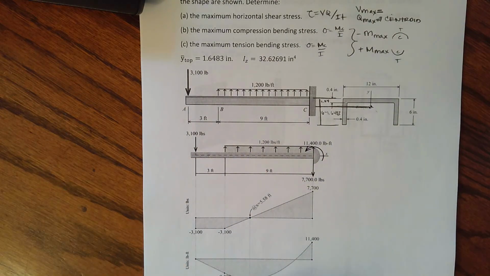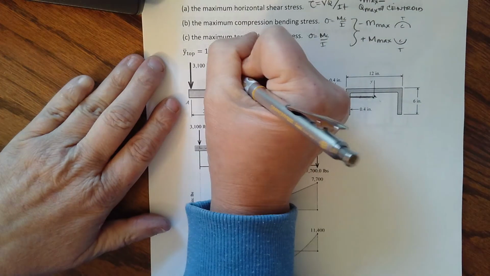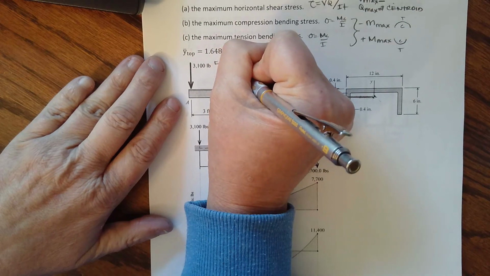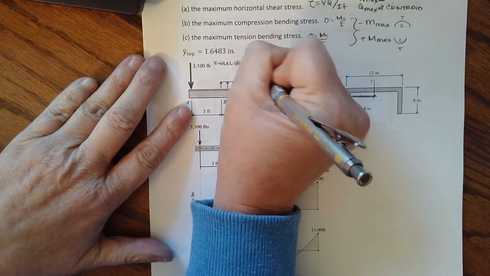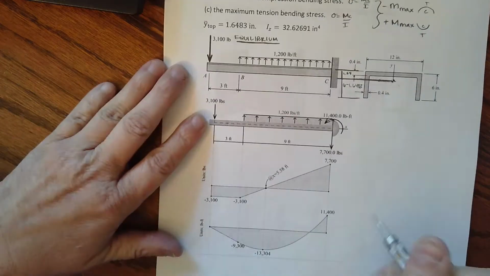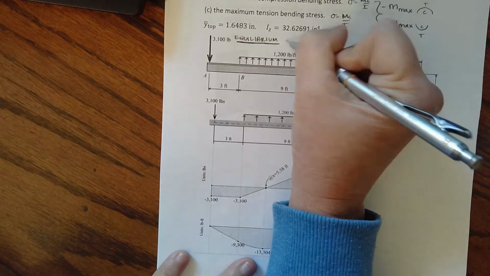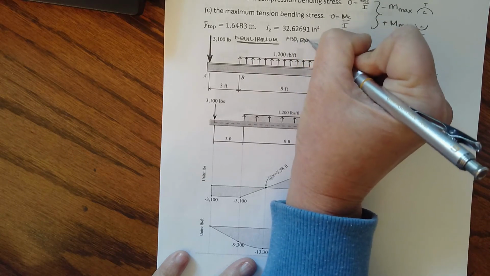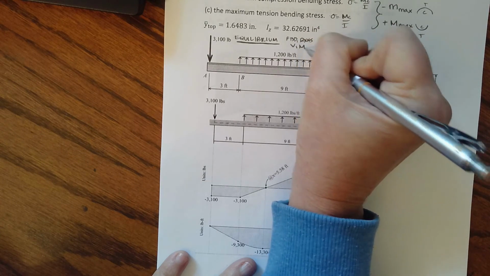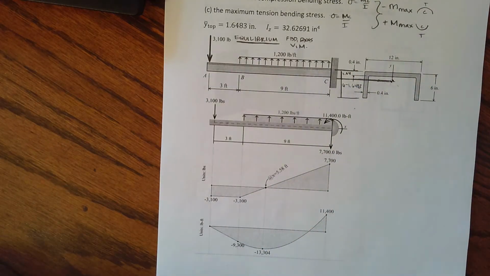Traditionally, when solving problems we always start with equilibrium, but we've done a lot of shear moment diagrams, so I would have to draw a free body diagram, find my reactions, and then draw my shear and moment diagram, and that's already been done for us.